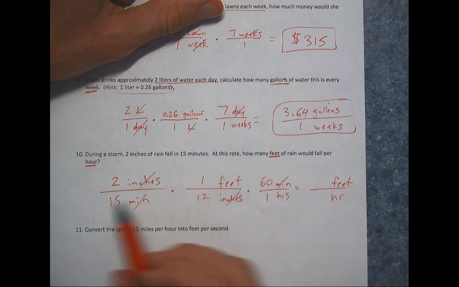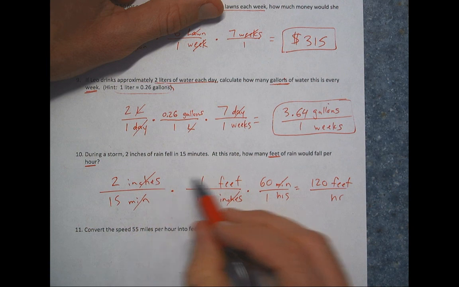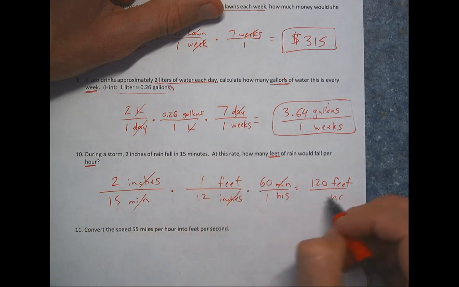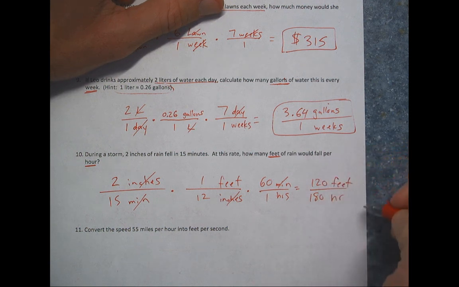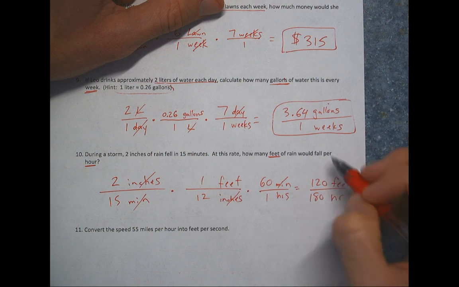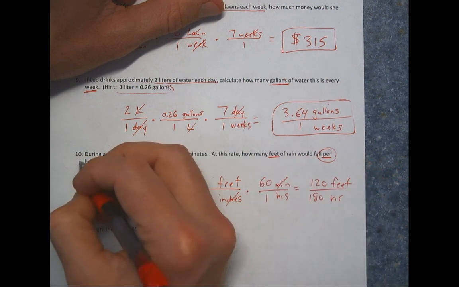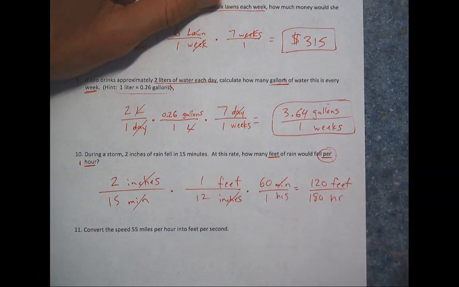So now you can go ahead and run the numbers here. So we're going to get 120 up top from the 2 times the 60. And then 15 times 12, it's going to give me 180. So there's going to be 120 feet in 180 hours. Now that's not the rate we want. We want feet per hour. When you see per hour, that's for 1 hour. So we need to go ahead and divide the 120 by the 180.